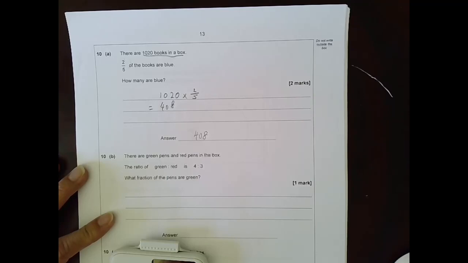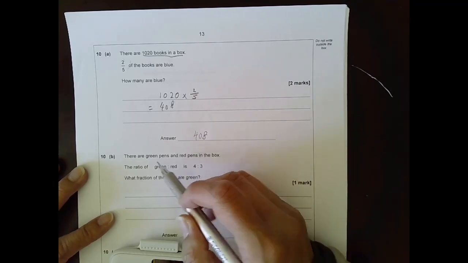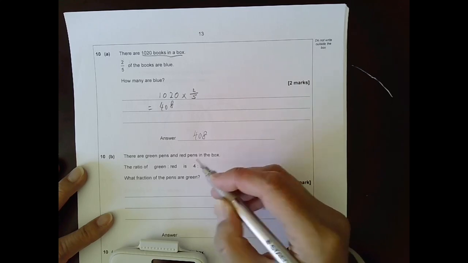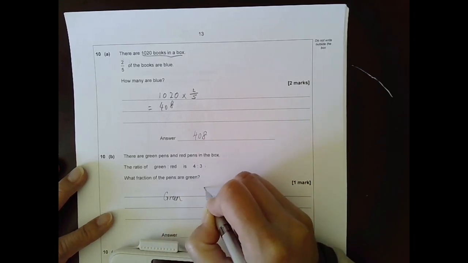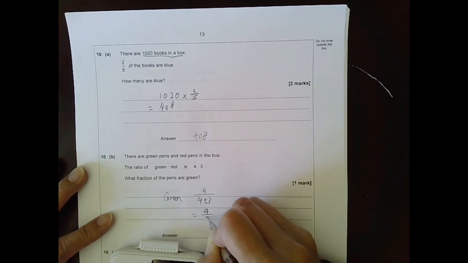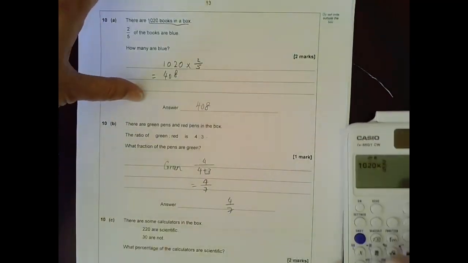All right, so next one is the ratio in the box. Oh, this must be a big box. There are green pens and red pens. So all together, we will have the greens, 4 out of 4 plus 3. So the fraction should be 4 out of 7. I'm very good at this. I'm so proud of myself.